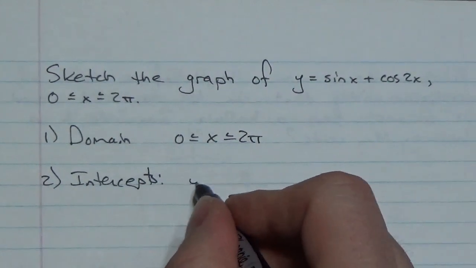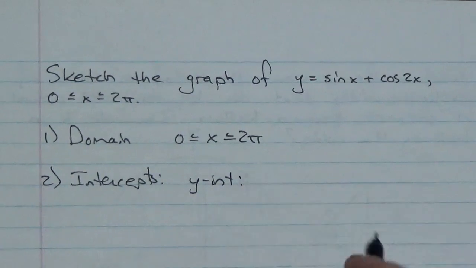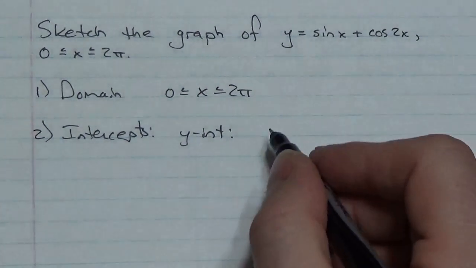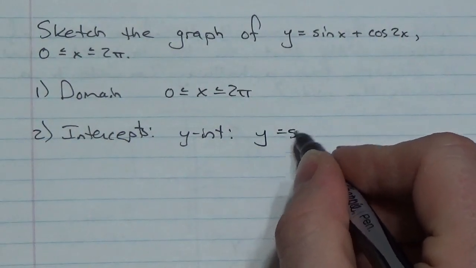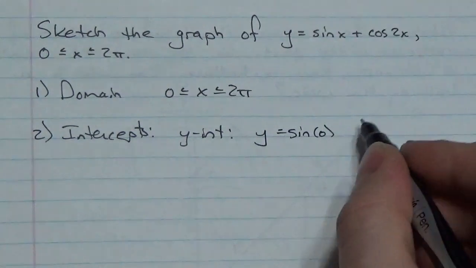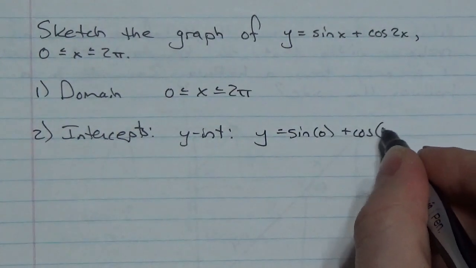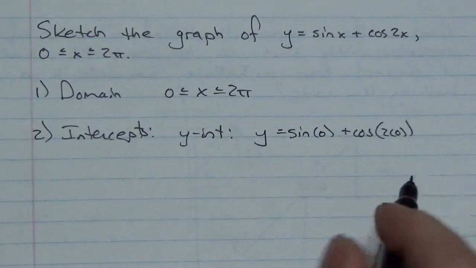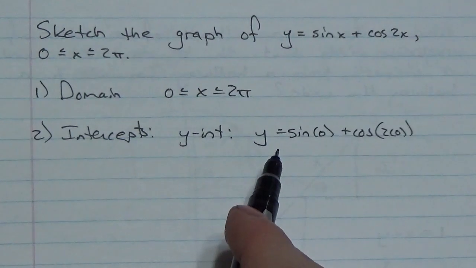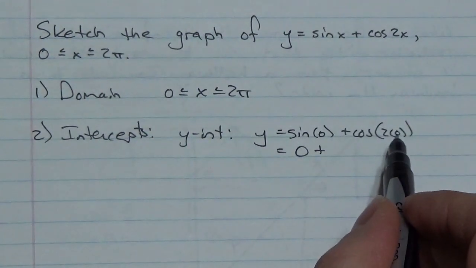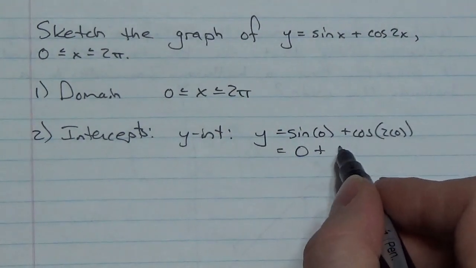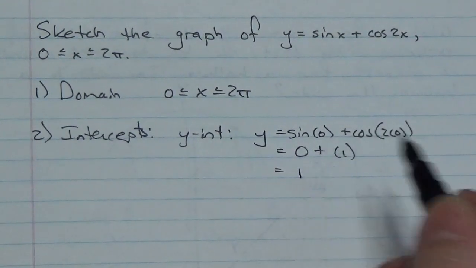Good. Next thing we're going to look at here are the intercepts. Okay, and I'm lazy. Let's start with the y-intercept. We'll grab the low-hanging fruit here first. Now, to get the y-intercept is pretty straightforward. We simply make the independent variable equal to 0, and that simply means making x equal to 0. Well, the sine of 0 is going to be 0, not a problem. 2 times 0 is 0, and the cosine of 0 is just going to be 1. So the y-intercept here will be 1.